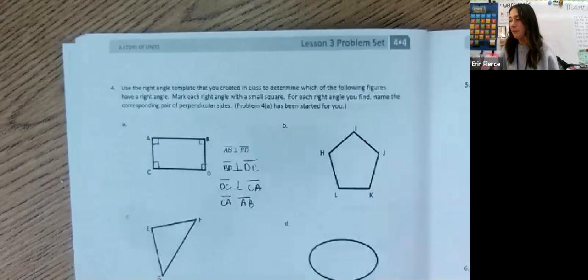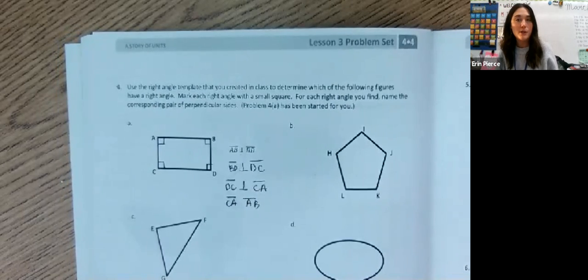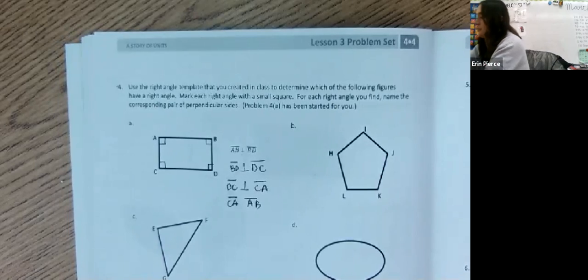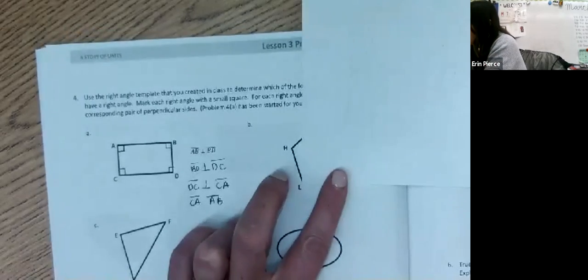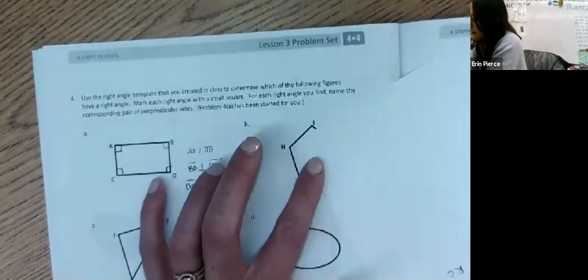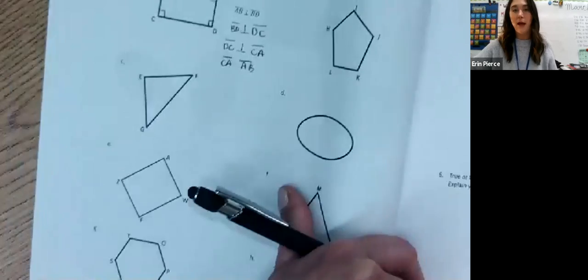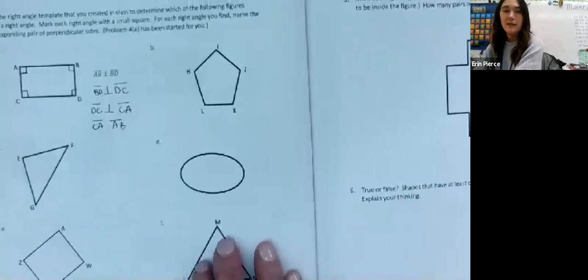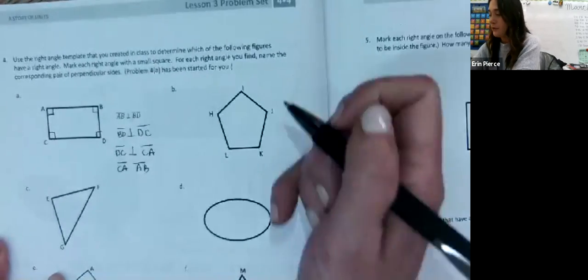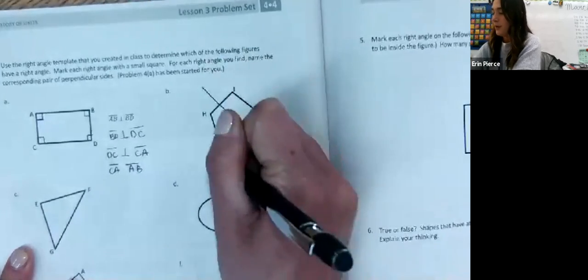Now, are all of them going to have right angles? Let's see. If I use the corner of my paper, that's not a right angle. That's not a right angle. If I turn my book, that one's not a right angle. And I go around the entire shape and I determine that B does not have any right angles. Well, if I see that it has no right angles, I'm going to cross the shape out.